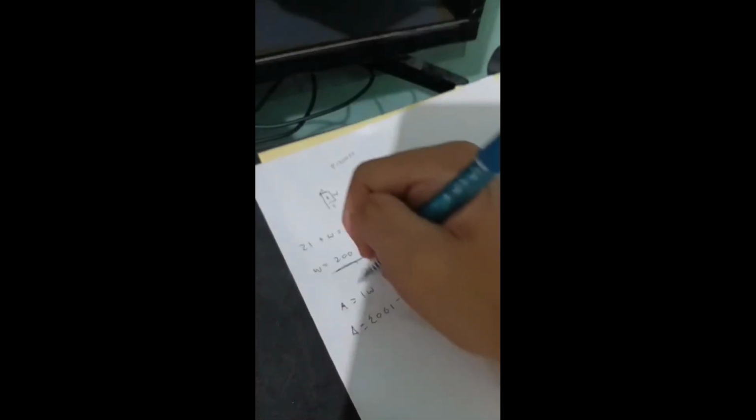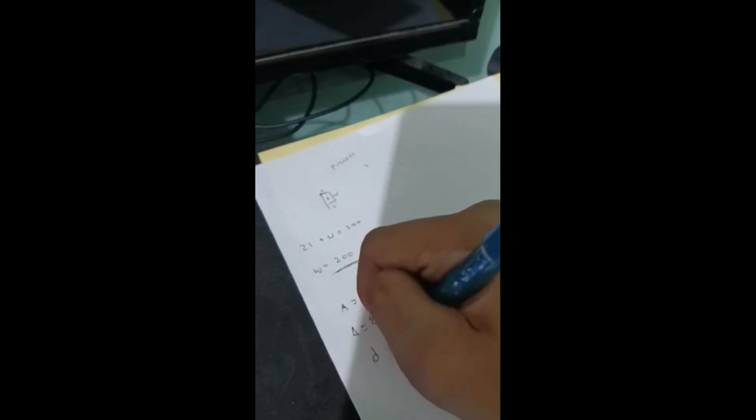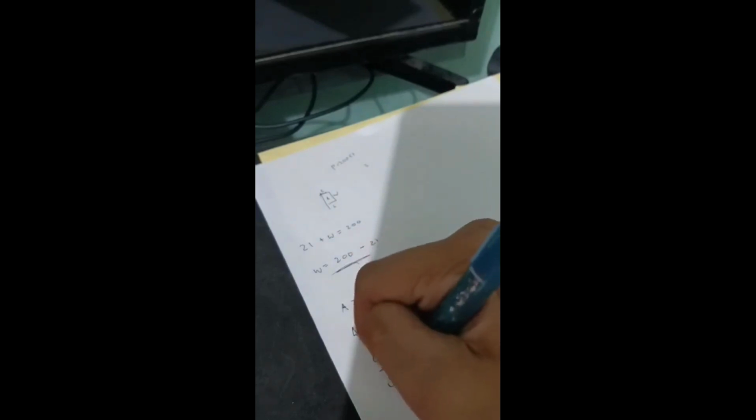Next, to find the value of L that maximizes the area A, we can take the derivative of A with respect to L and set it equal to 0, like this. dA/dL equals 200 minus 4L, equaling 0.